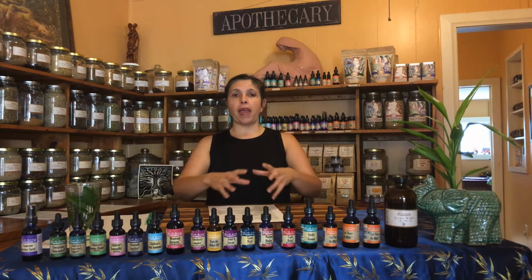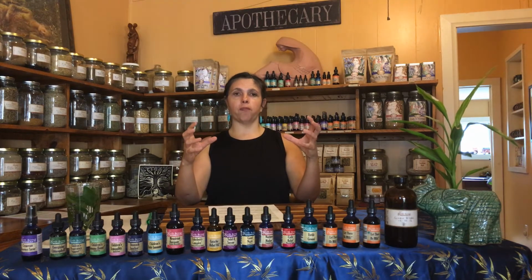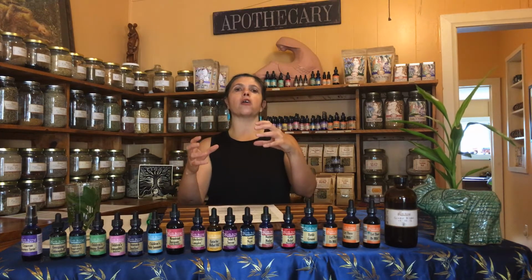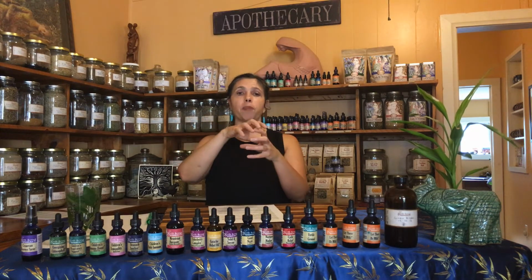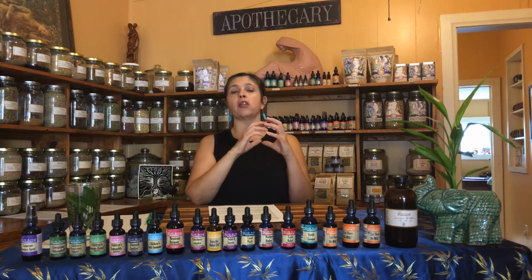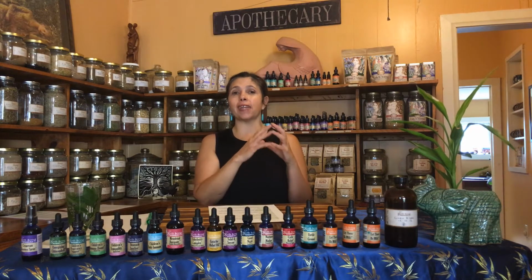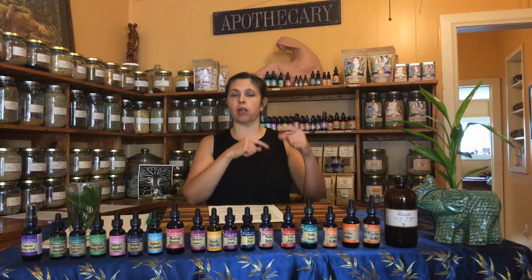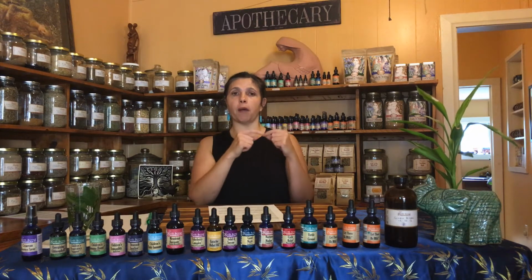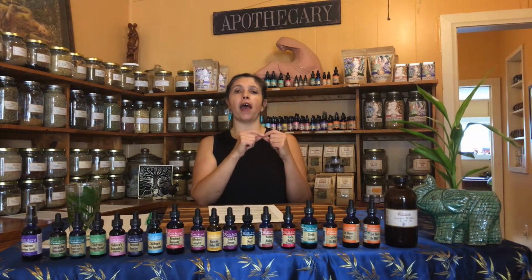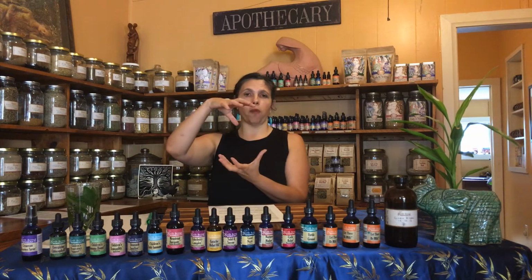Once you make the tincture, you'll put the herbs into the jar, you'll put your menstruum, your solvent, over the top, you'll cap it, and you'll shake it up, and you'll let it sit for about 6 weeks. That's called maceration. And after 6 weeks, and after it's been shaken up every day for 6 weeks, then you have this herbal combination, right?